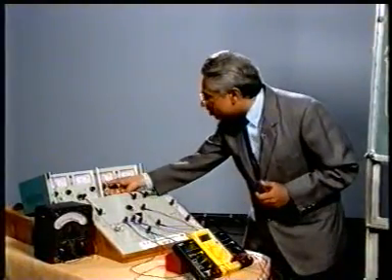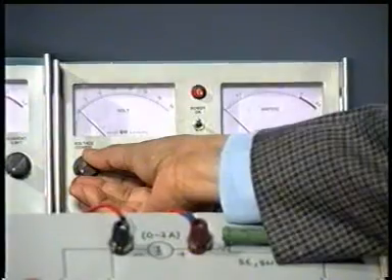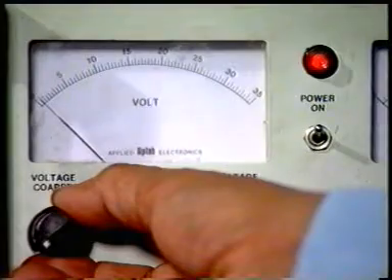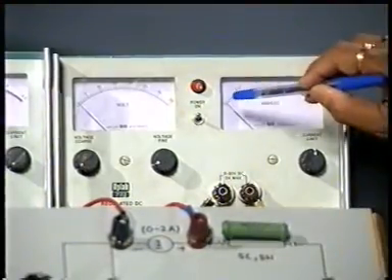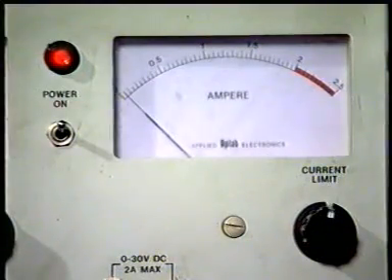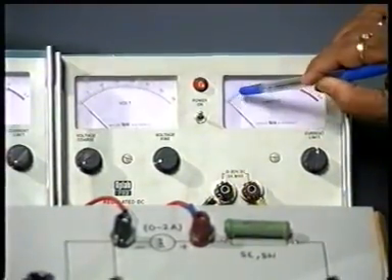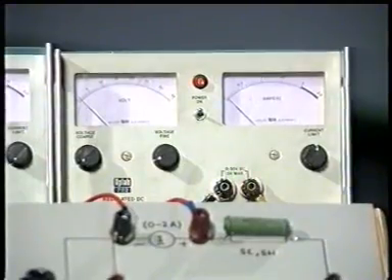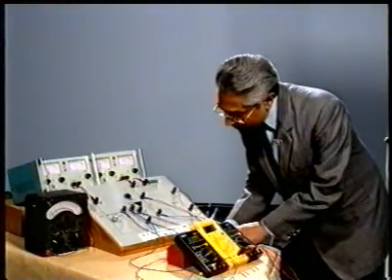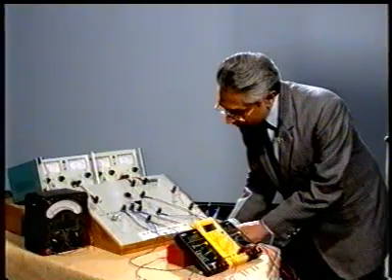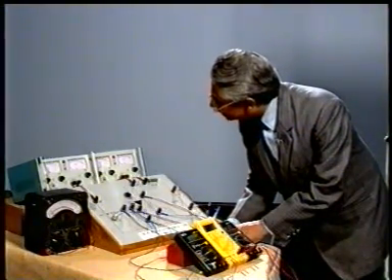Yes, it is more comfortable now. I am going to keep it at 1 volt first. So this is 1 volt and the corresponding current is about 50 milliamperes, because this is 100, 200, 300, 400, it is 50 milliamperes. I will note down voltage, current of course in milliamperes: 1, 50.